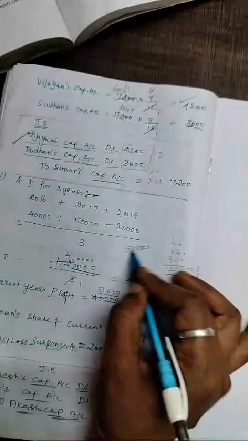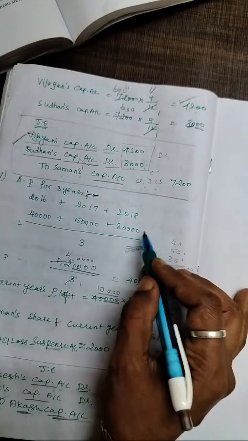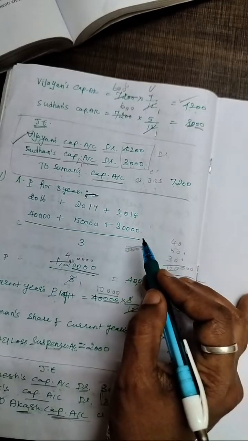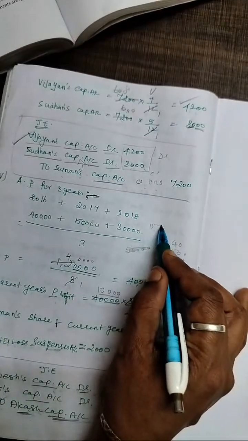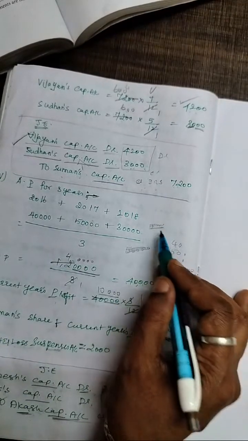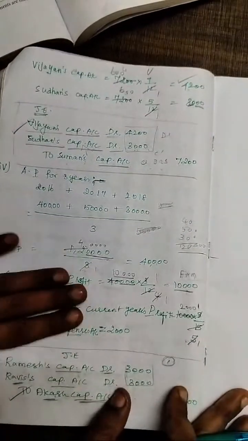Who knows? We don't know. Or they may lose because Suman died and they can't run the partnership firm, and take a 15,000 rupees loss. We don't know about it, so it is an approximate value.